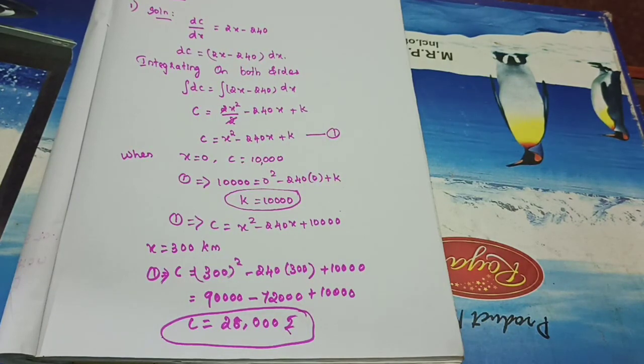Now I am going to read the question again. The cost of the overhaul of the engine, the C value, is given as 10,000. So when x is equal to 0, C is equal to 10,000. Then the operating cost per hour is at the rate, so the meaning is dC by dx. Here I took the cost as C, so dC by dx. If you are taking R, that is dR by dx. Everything is correct, so dC by dx is equal to 2x minus 240.